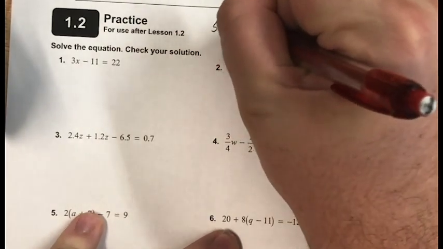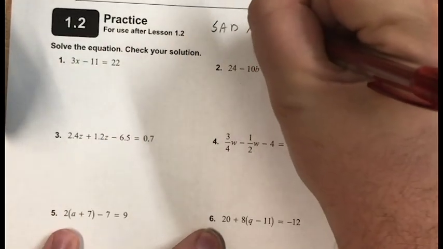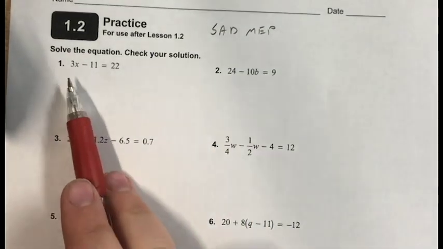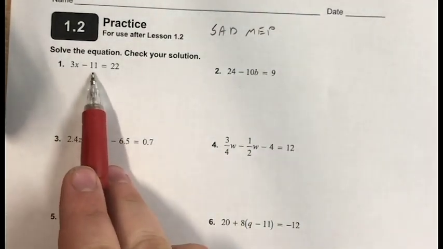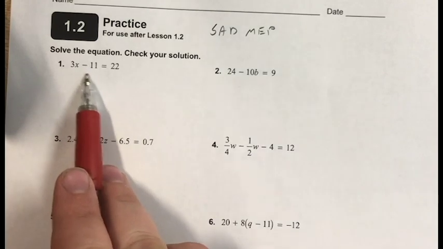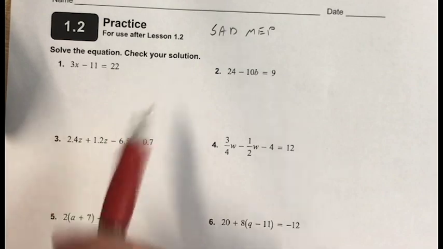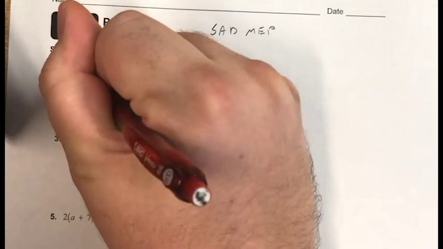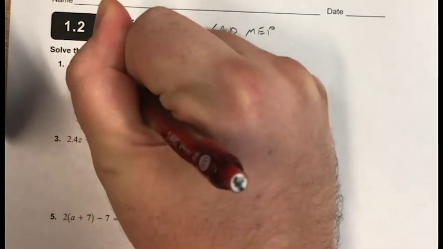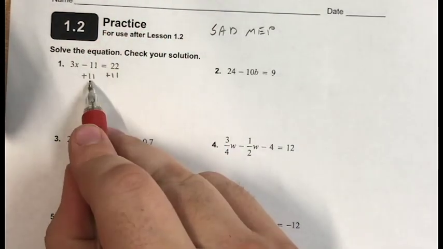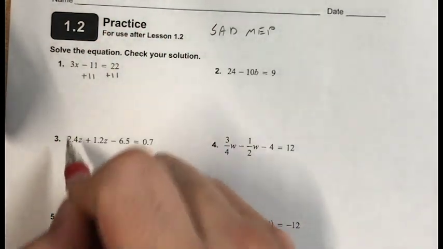All right. So we are trying to get this guy alone. So let's look at, can I get rid of any subtraction and addition? Yes, I can. I can get rid of this subtraction first. That's the first thing I want to do. So how do I do that? Well, to get rid of subtraction, I use addition. All right. Now, and always remember to keep the equation balanced. Whatever I do to one side, I must do the other.